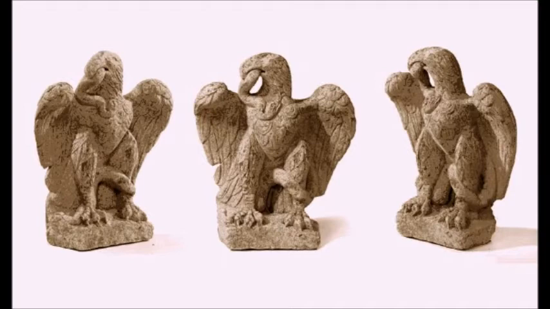There you go, more sides of this eagle. We'll have a little bit of a read of this, and then a couple more images, and then we shall take a break, because I'm surely needing one.